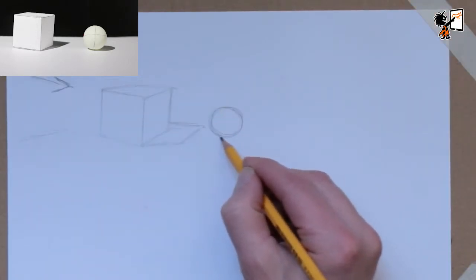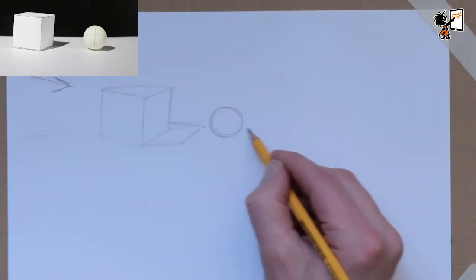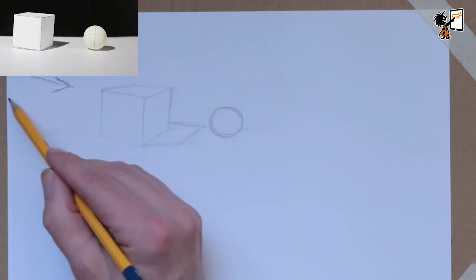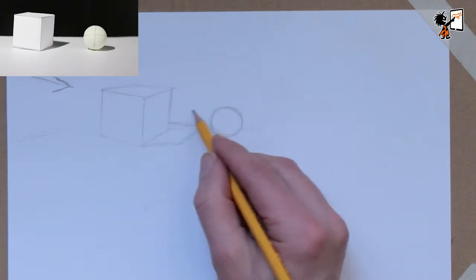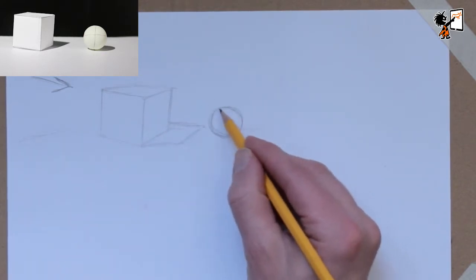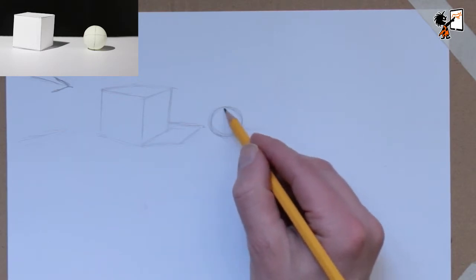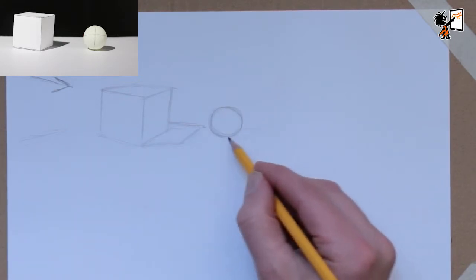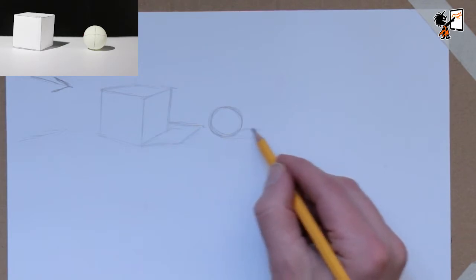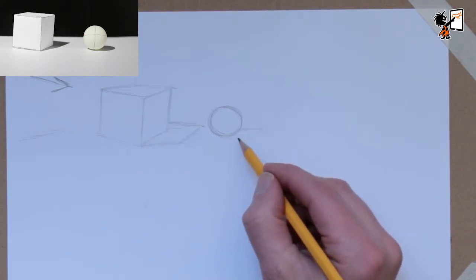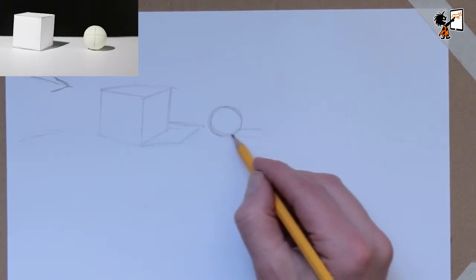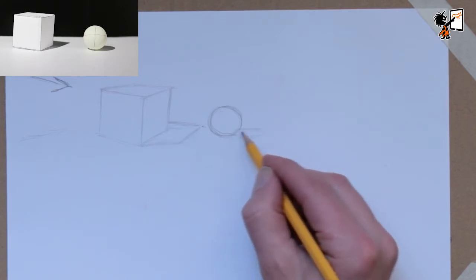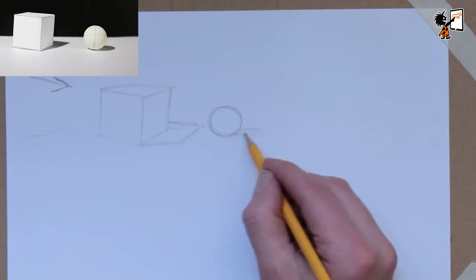The cast shadow of the circle has a different shape, because it's a round form. The shadow falls on the right side of the ball, because the light source comes from the left. The cast shadow looks like an ellipse. An ellipse is a circle in perspective. If you want to learn how to draw an ellipse, check out my video about drawing an ellipse.